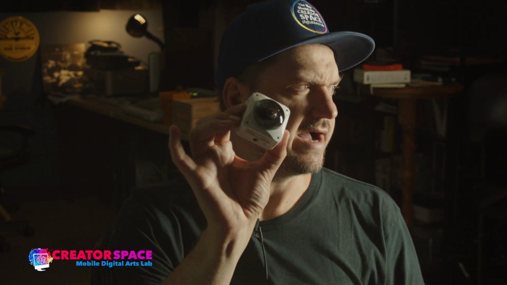Now, let's get into what the cameras look like. The Kodak PixPro 360 is this tiny little camera. The way these work is there's a lens on the front and there's a lens on the back, and together those get stitched together to show you a 360 image.